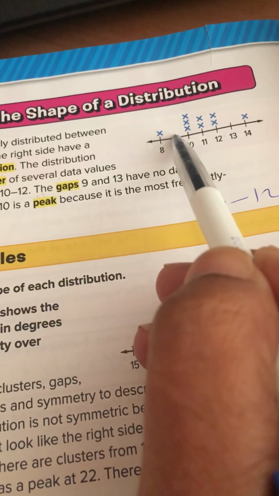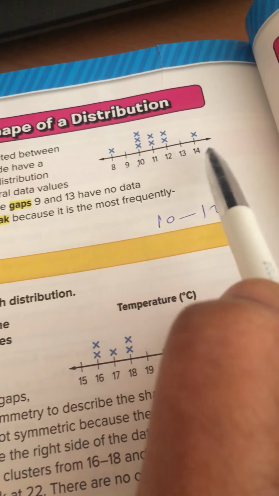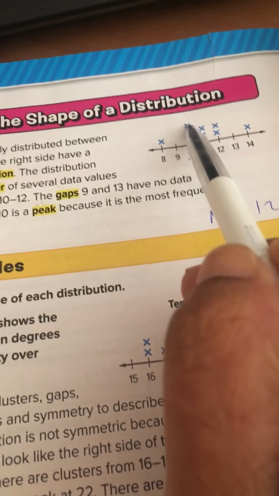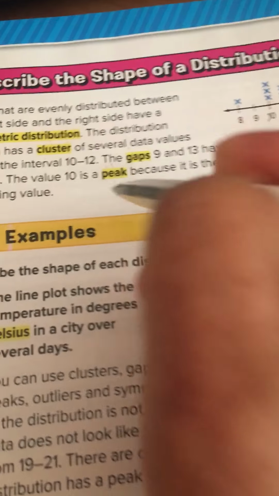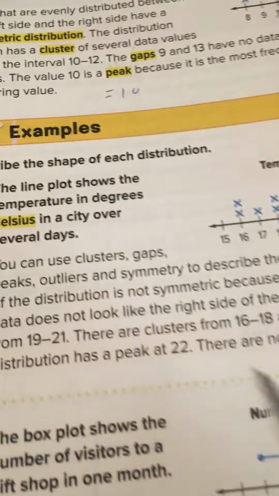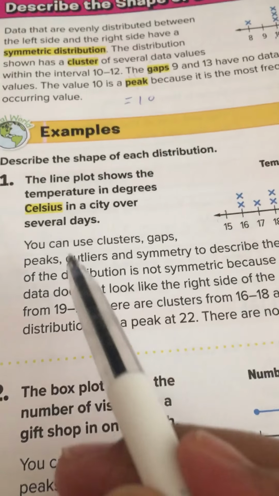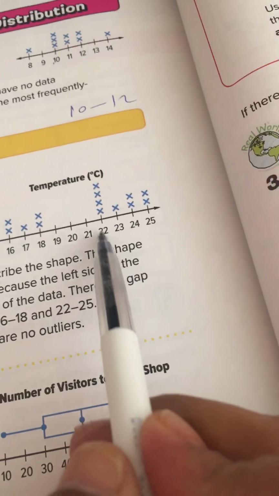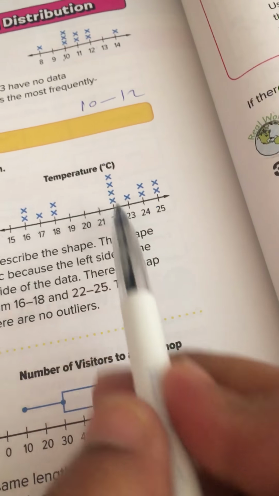Gap, no data: 9 is a gap, and 13 is a gap. Okay. What is the peak? What is the most number? 10. So peak equals 10. Okay, I give you now information, and you can use cluster, gaps, peak. Okay, what is the peak here? 22. 22 is a peak.